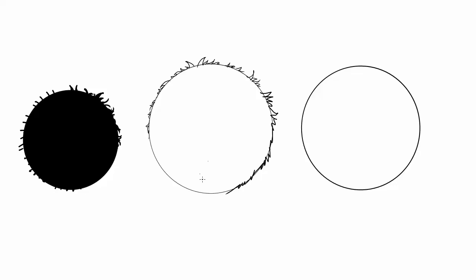Now, there are situations where you might want to include a little bit of fur texture on the inside of a form, but it's something you want to use very sparingly. If you try and push your fur textures too hard, things will go bad very quickly.